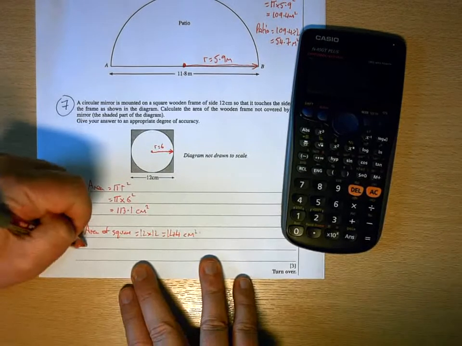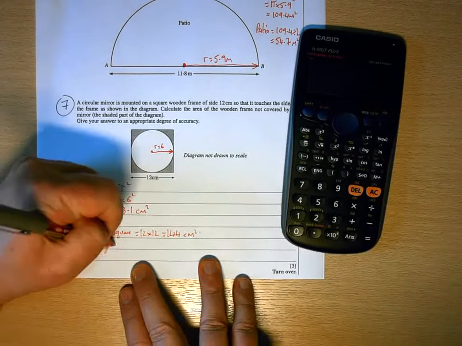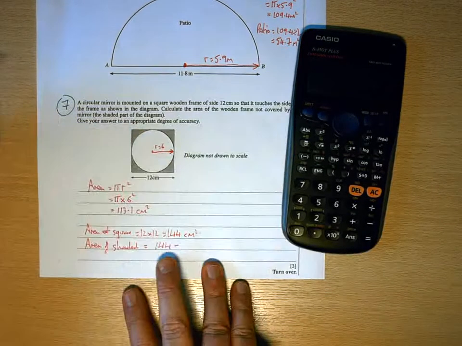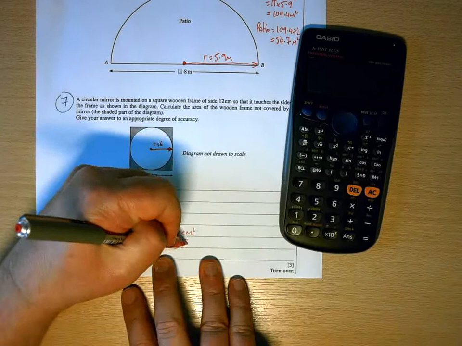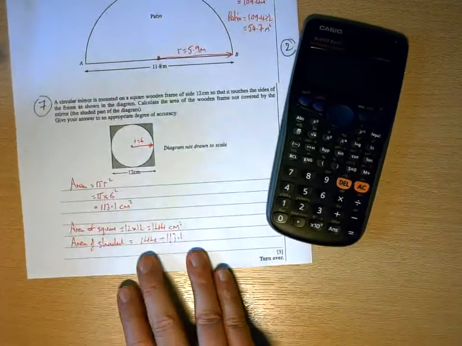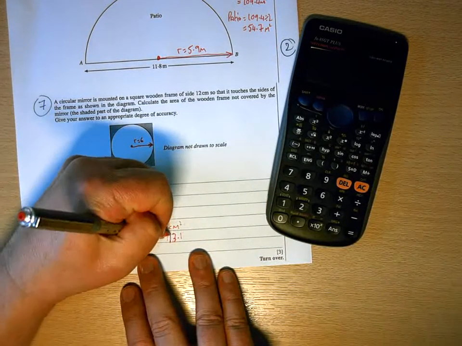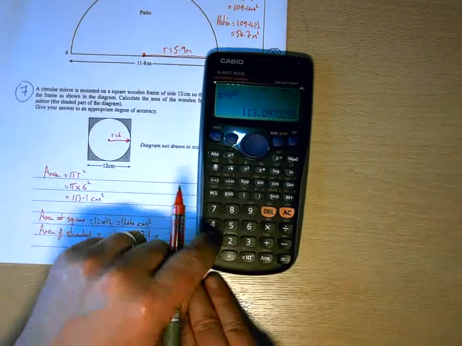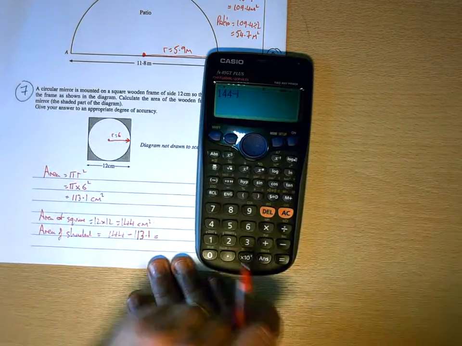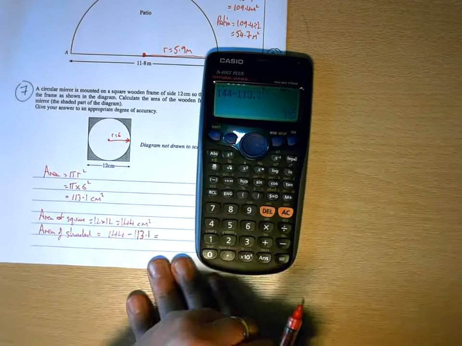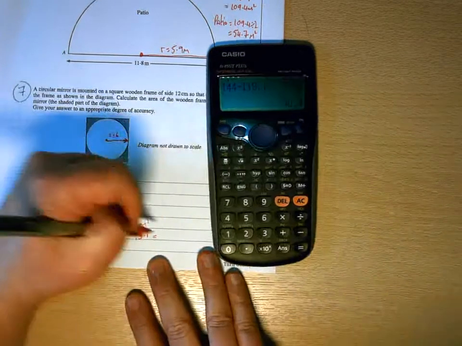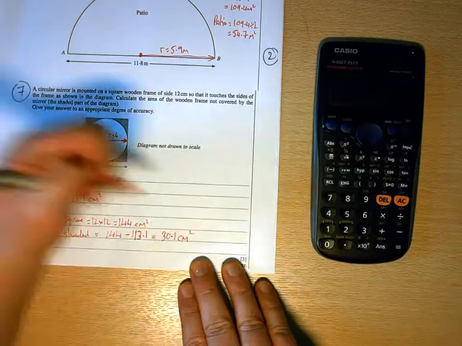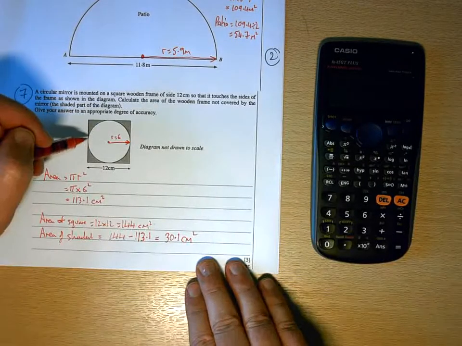So area of shaded will be 144 less 113.1. Okay, so we do 144, take away 113.1, 30.9 centimeters squared isn't covered by the circle.